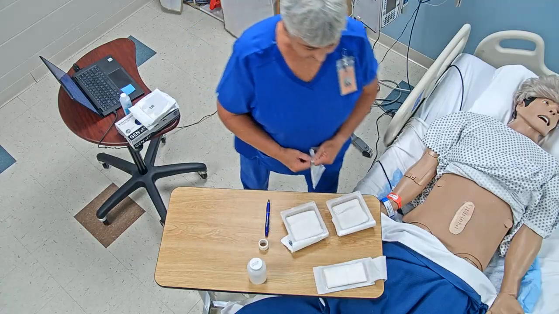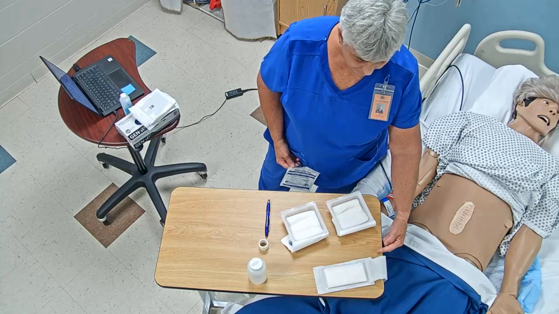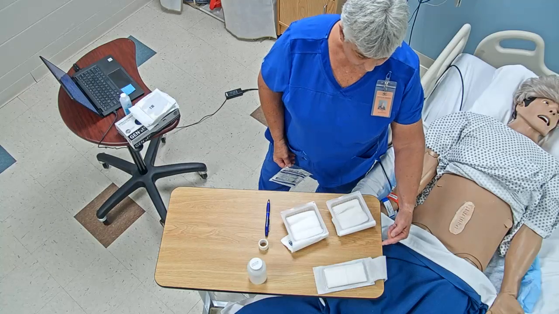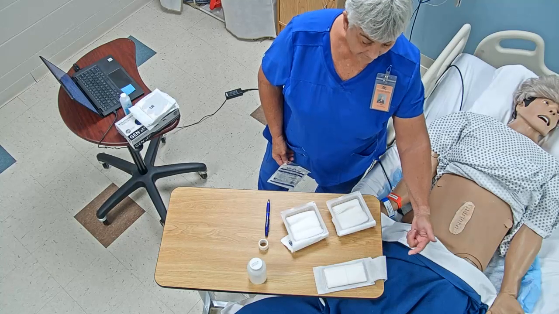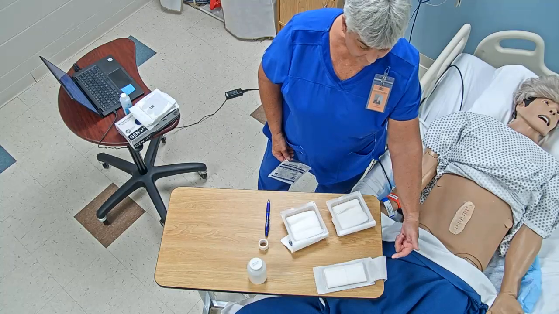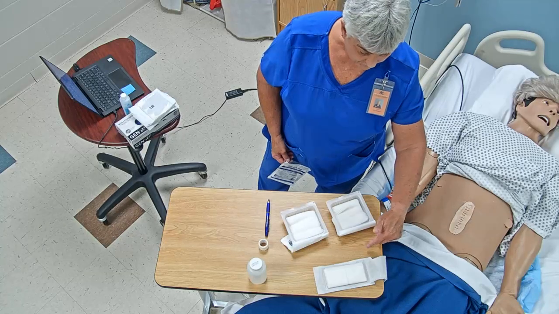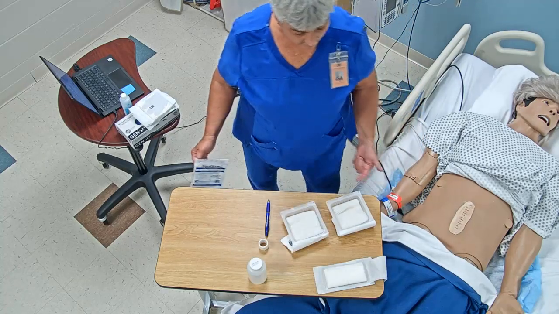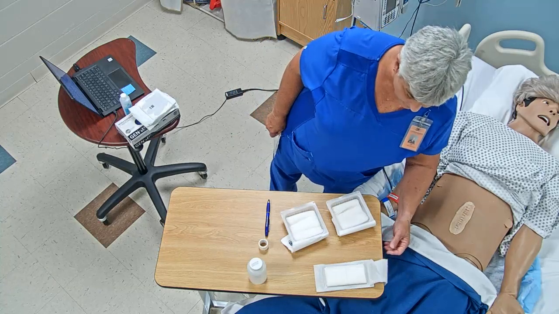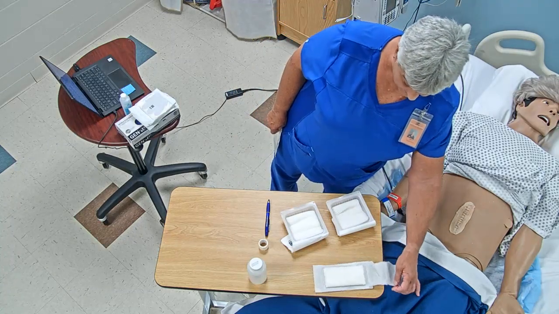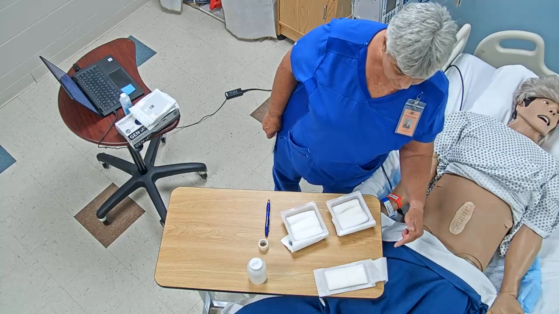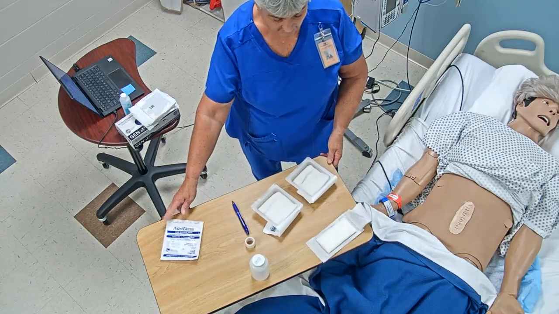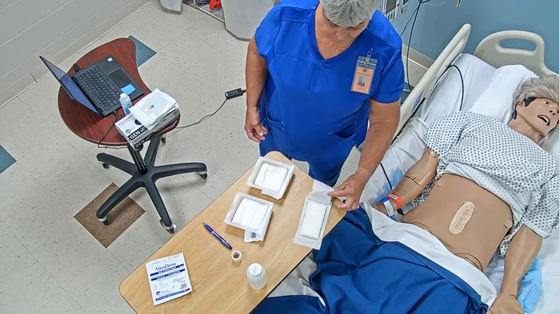Now, do note that when I open this package, the edge of that package is touching the 4x4, or the ABD, but that's the outside of the ABD. If it was touching on the inside of the ABD, we would need to get a new one. And so that's just something you need to evaluate when you're opening that. So it doesn't look like it's touching on the inside, it's just touching on the outside. But if we had any doubts, then you can always throw it out, okay?